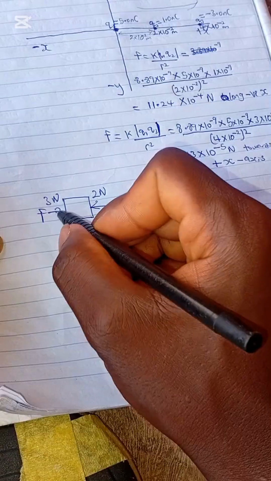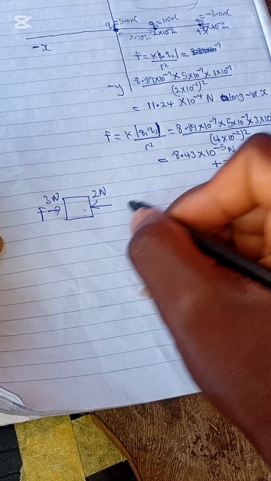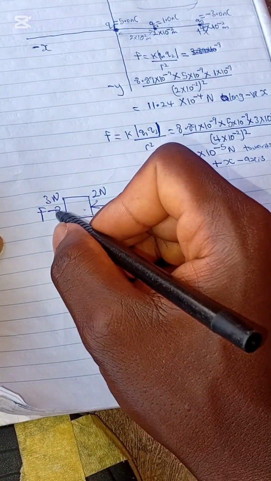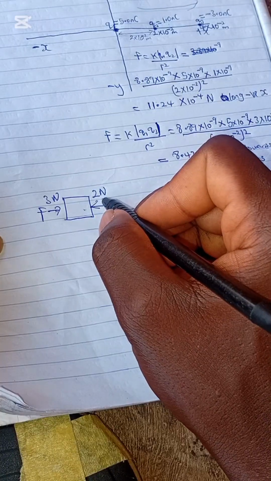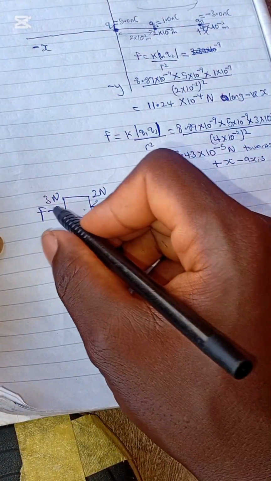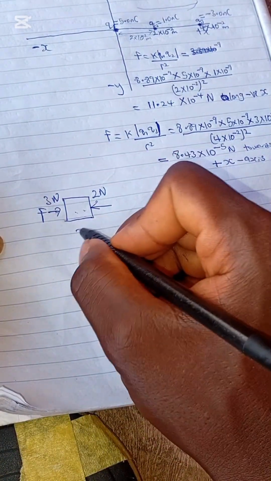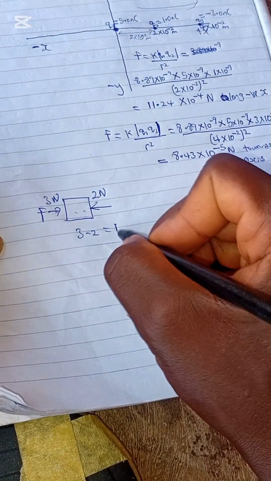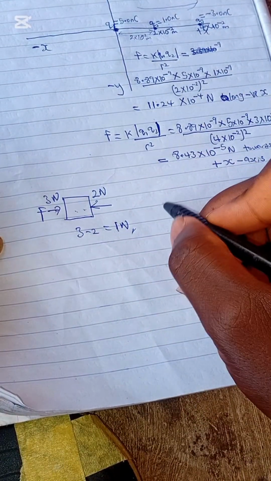At the end of the day, this box will be moved towards this side because the one that is bringing it to this side is higher than the one that is taking it back. So at the end of the day, the net force on this box will be 3 minus 2, which is what? 1 Newton.